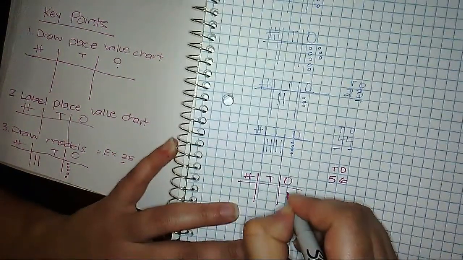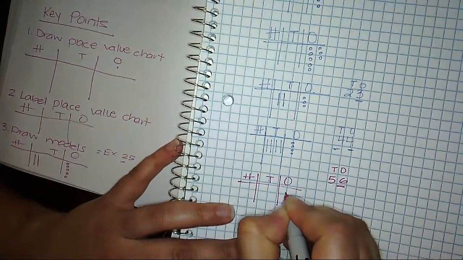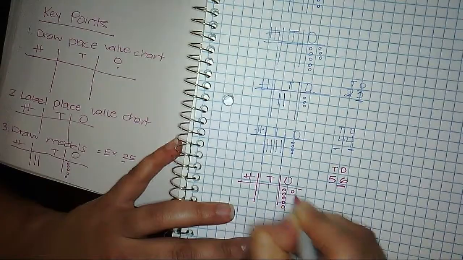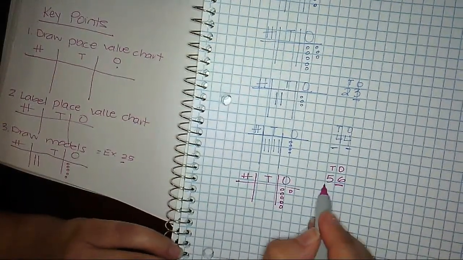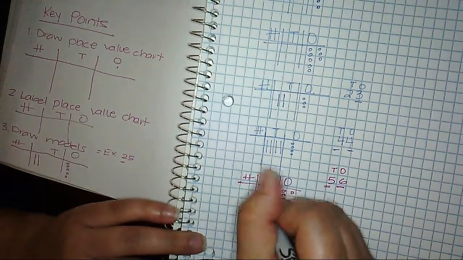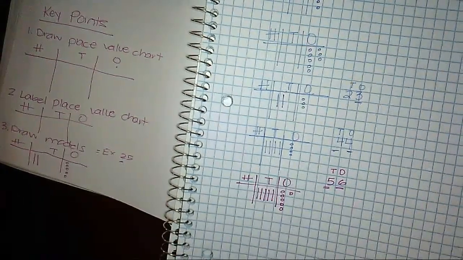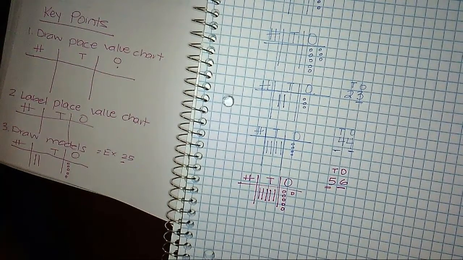And here's what you should have. I have 6 ones. 1, 2, 3, 4, 5, 6. And I have 5 tens. 1, 2, 3, 4, 5. If you have this correct, kiss your brain.